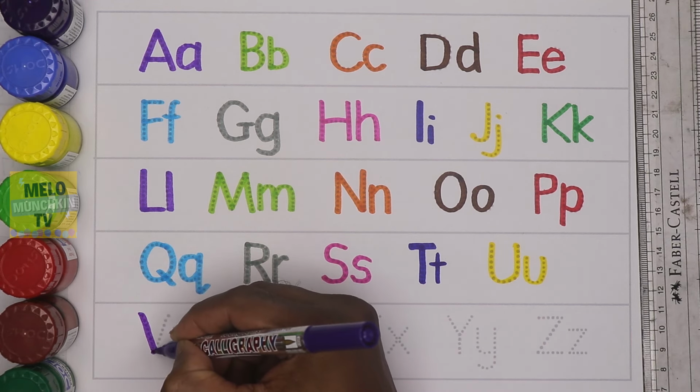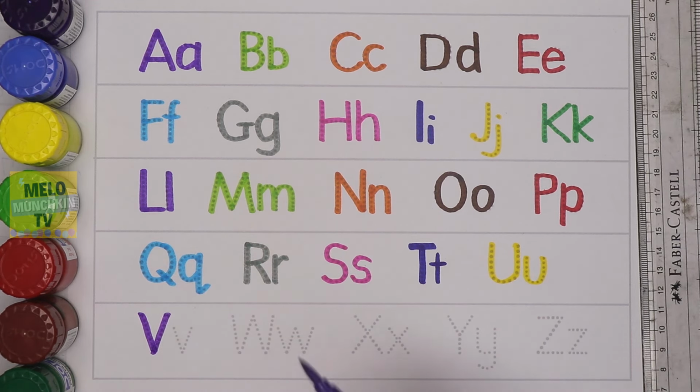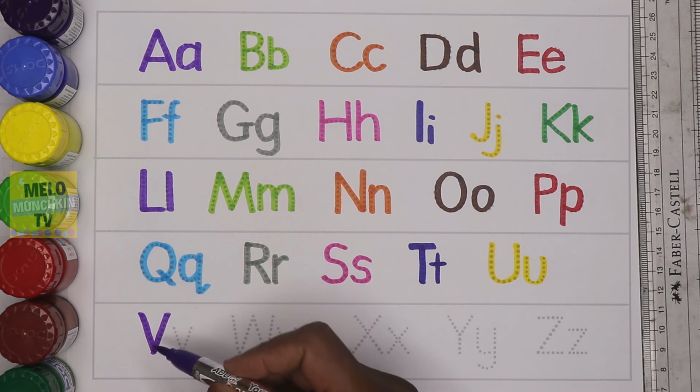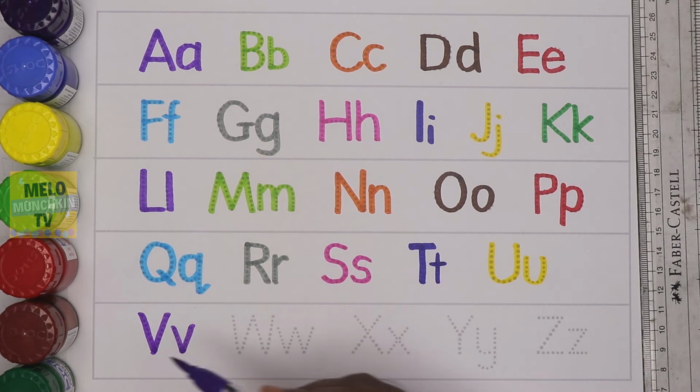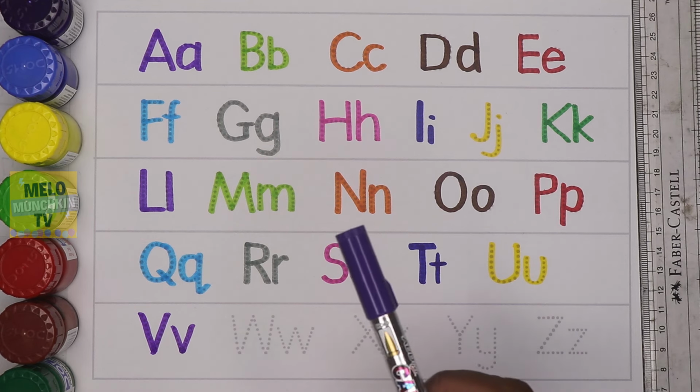Next I'll choose purple color and write the letter V. V for van. This is capital letter V. Now I'll write small letter V. V for van. This is purple color.